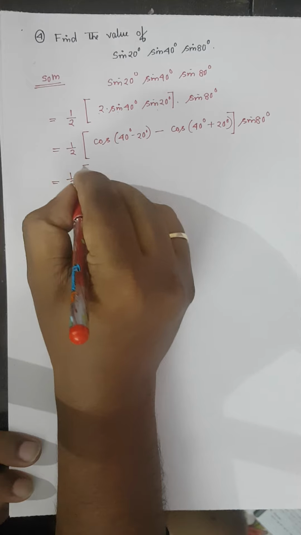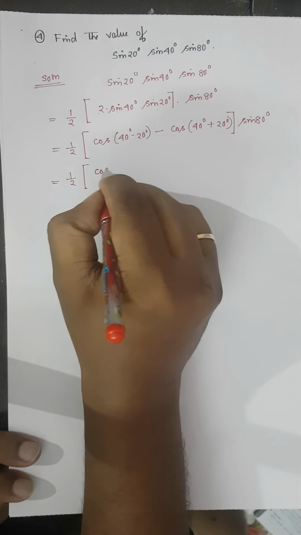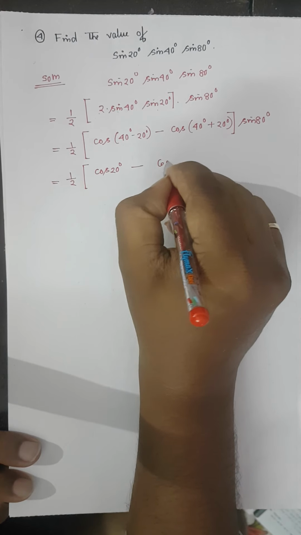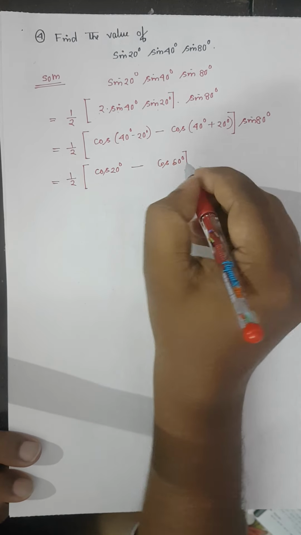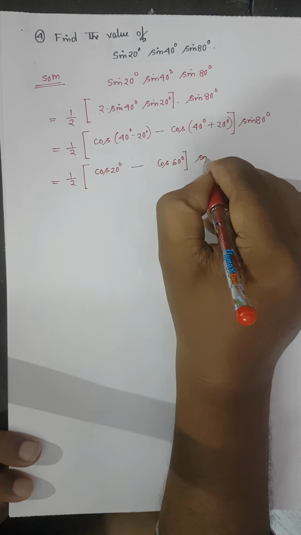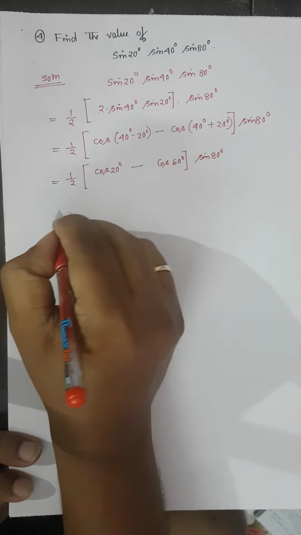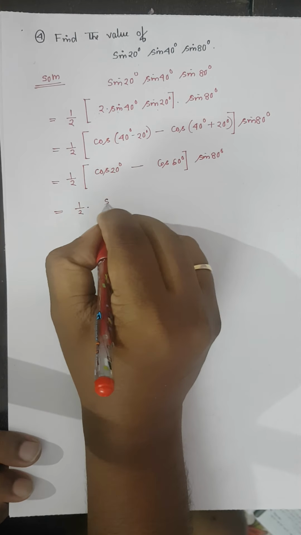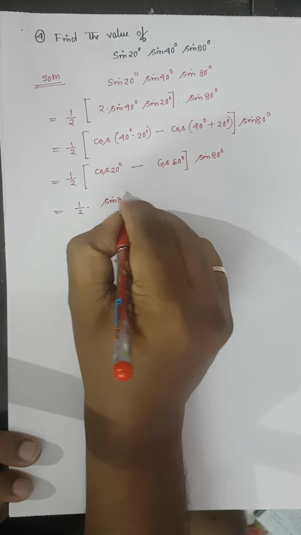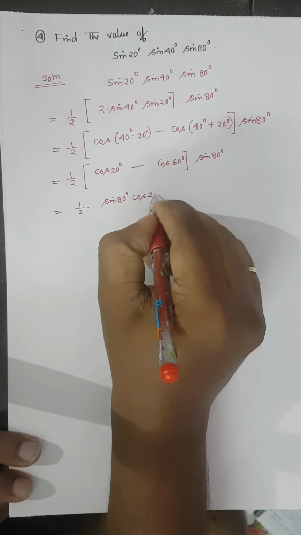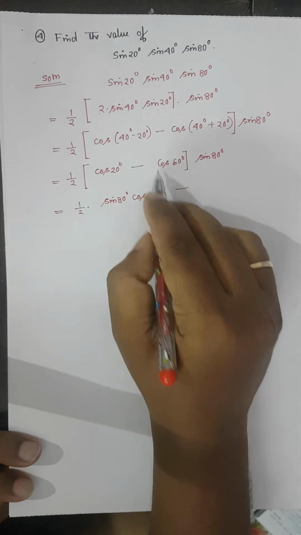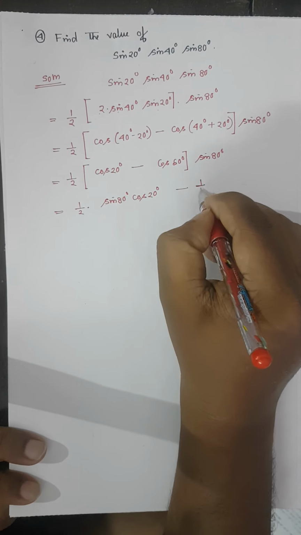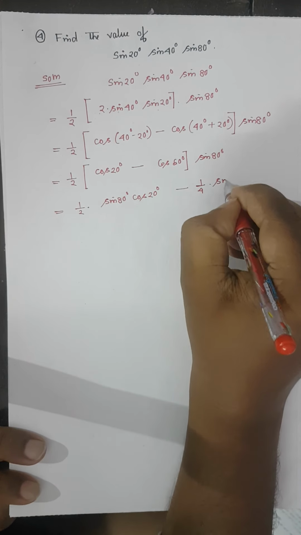So half into this is cos 20 degree minus cos 60 degree, into sine 80 degree. Now multiply by this. I will have half into sine 80 degree into cos 20 degree minus, what is cos 60? Cos 60 is equal to half. So half into half, 1 by 4 sine 80 degree.